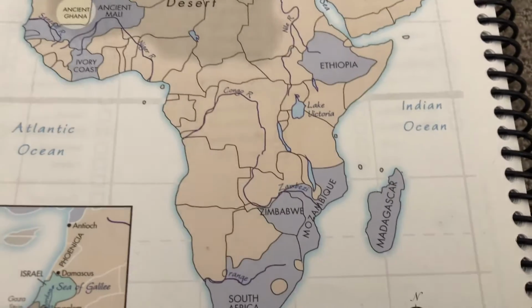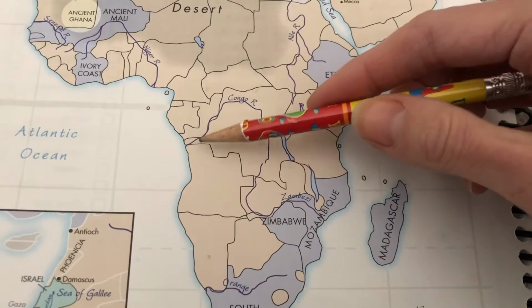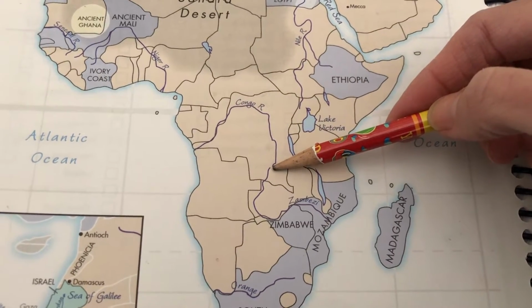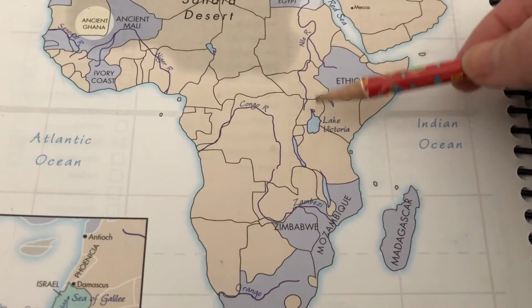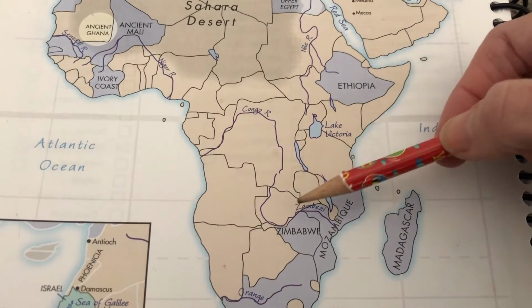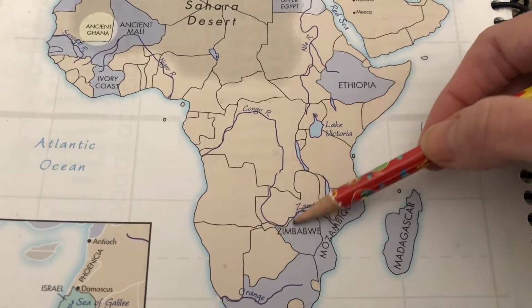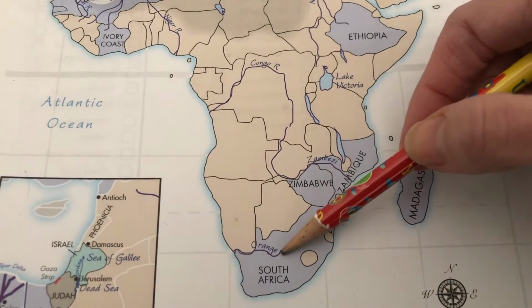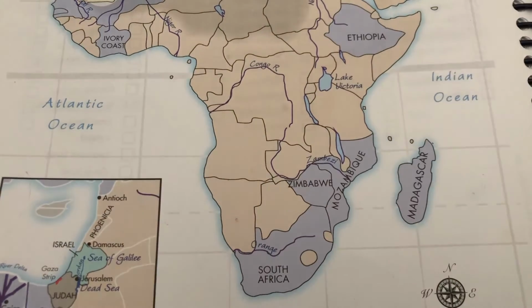This week we will be learning about the African waters. The first river is the Congo River. It starts right here and comes all the way around and stops right there. Then Lake Victoria, which is just to the right of it here. Then the Zambezi River, which is where that break is. It comes down through here. And then the Orange River, which is down here in South Africa.